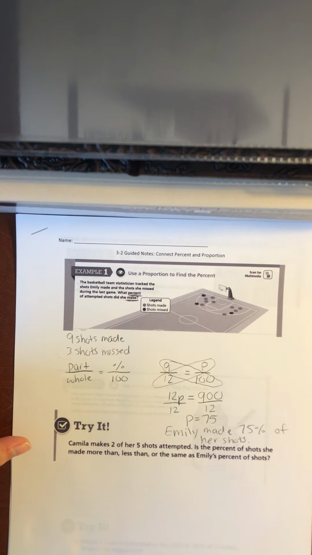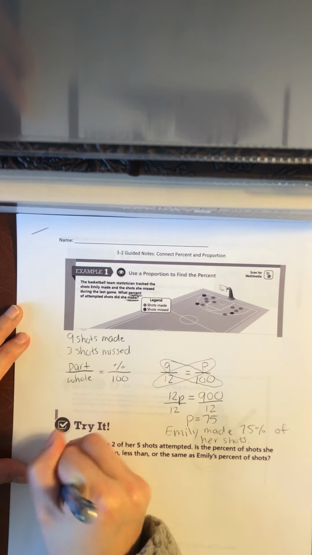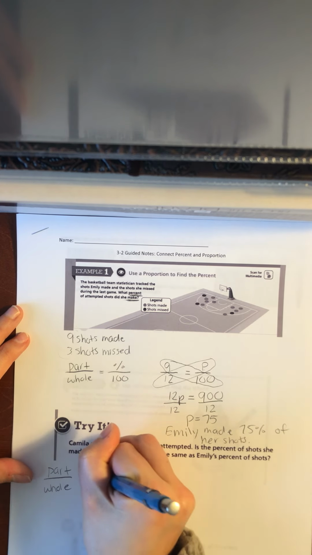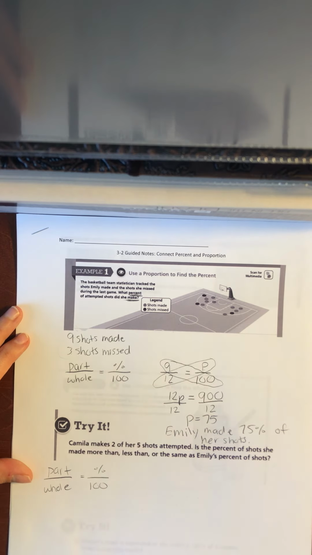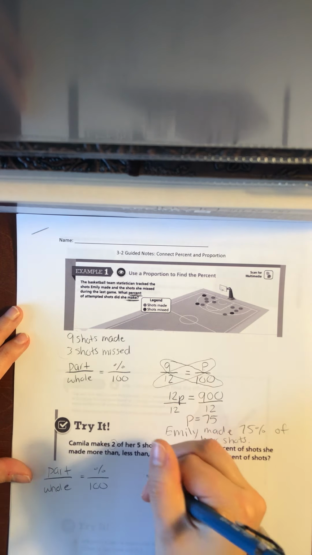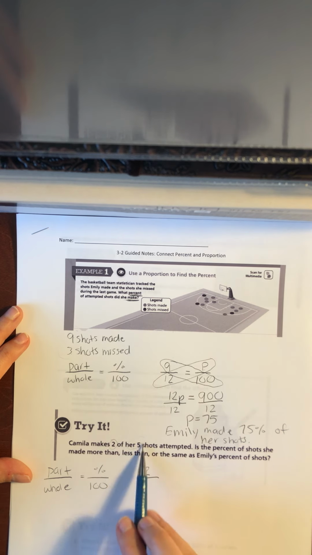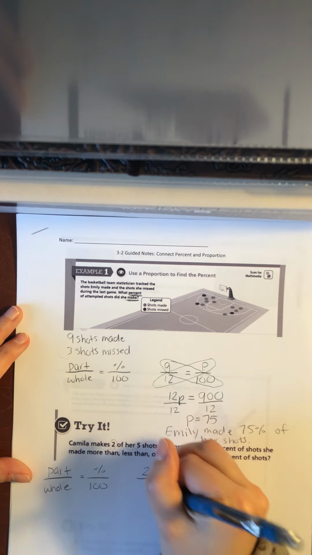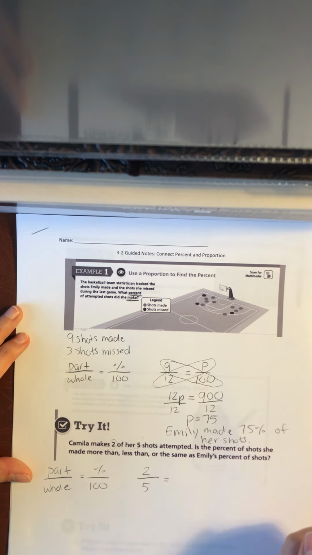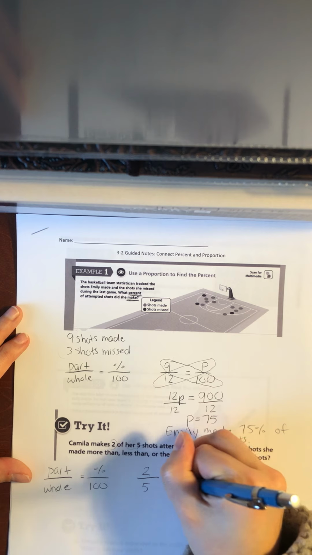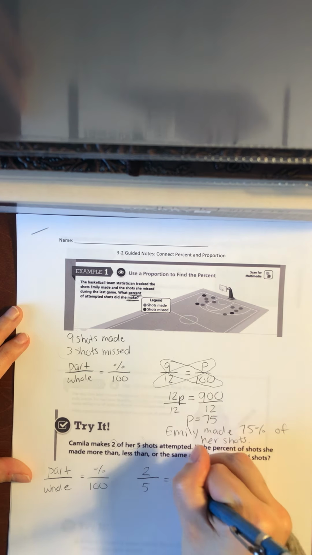Camila makes 2 of her 5 shots attempted. Is the percent of shots she made more than, less than, or the same as Emily's percent of shots? Remember, we're doing part over whole equals percent over 100. The part is she made 2 shots. The whole they actually give us, they said of her 5 shots, so that is the whole. Equals percent, which we don't know, so we call that P, over 100.